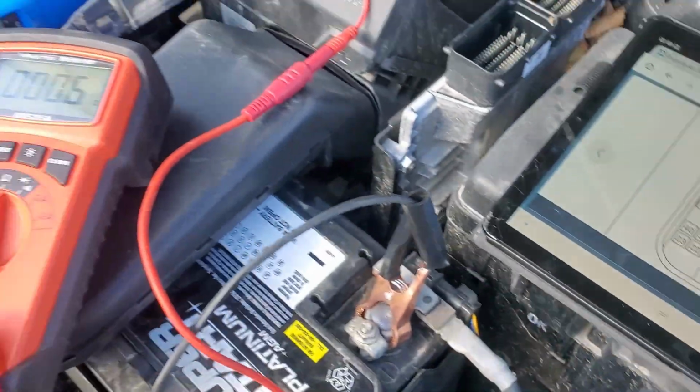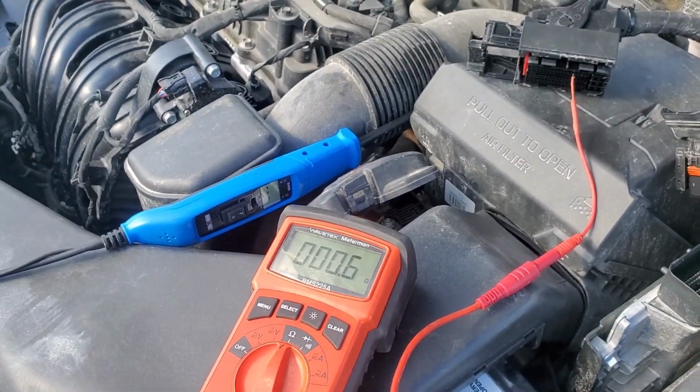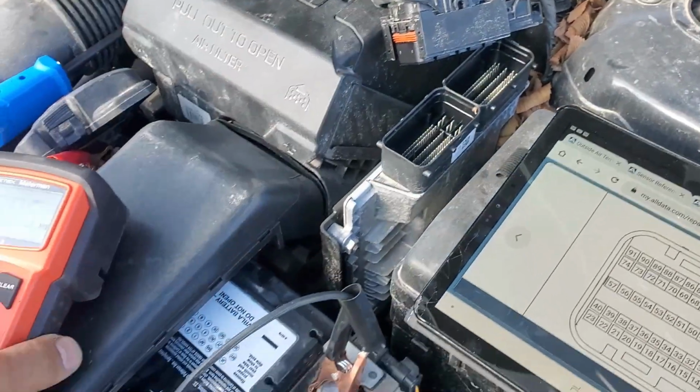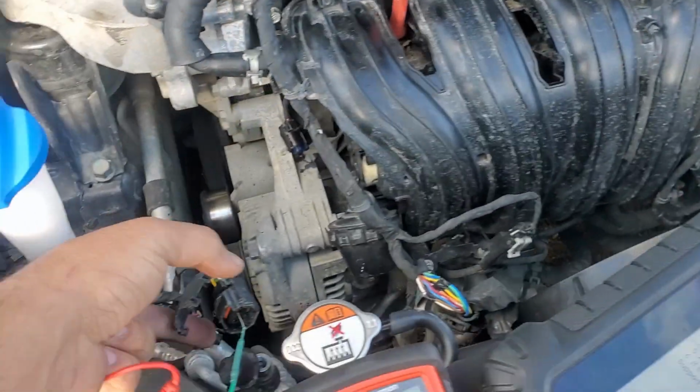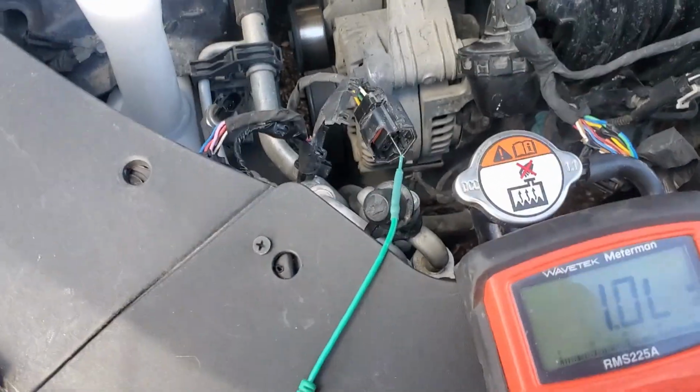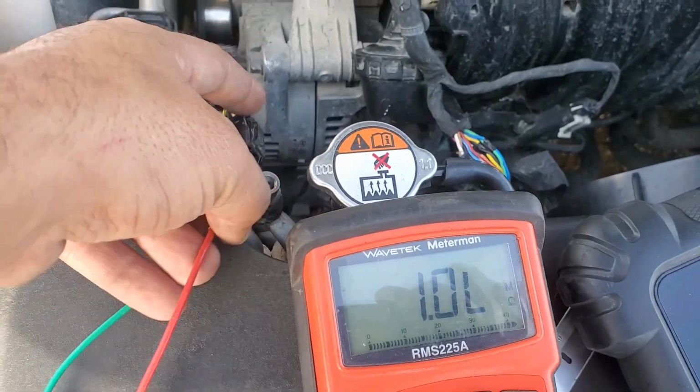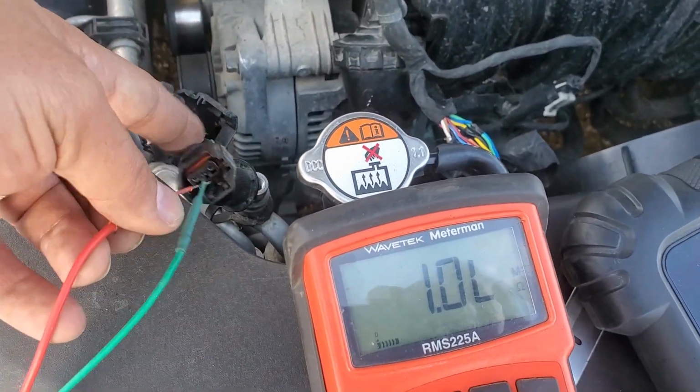Now there are 2 things that I want to check. I want to check the signal against the other pins, if there's any continuity. So signal in the middle, or like that. Pins are not shorted to each other.